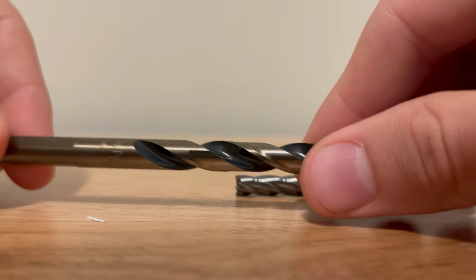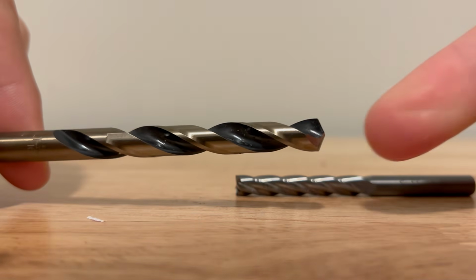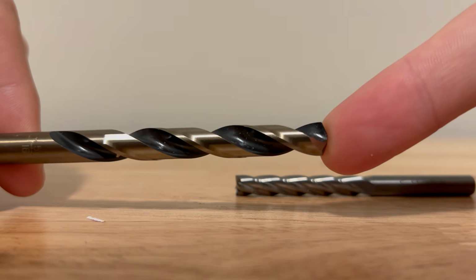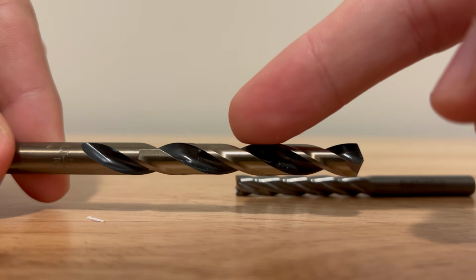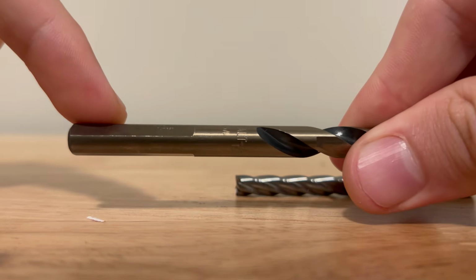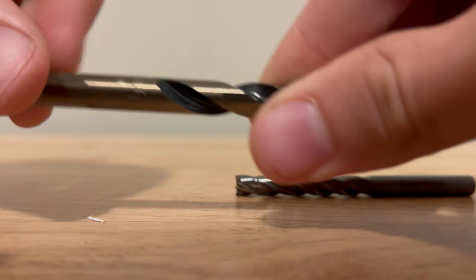So all cutting tools have three components: a shank, flutes, and a cutting tip. The cutting tip is designed to remove material. The flutes are designed to evacuate the material that's cut, and the shank is designed to hold the tool in a spindle or something that rotates to make the tool cut.